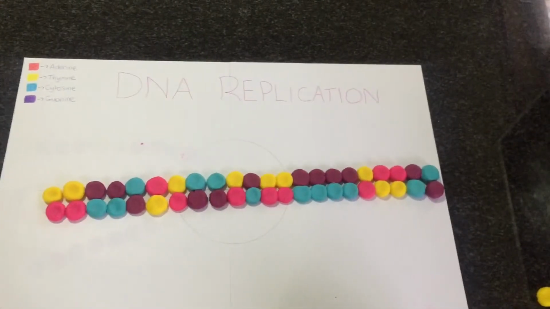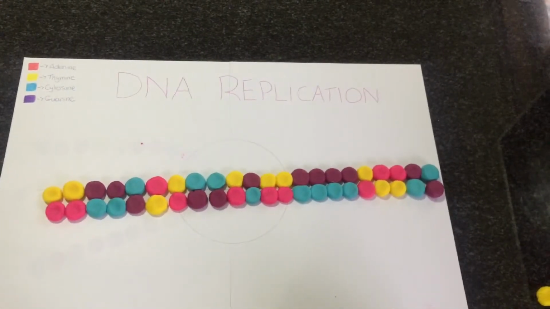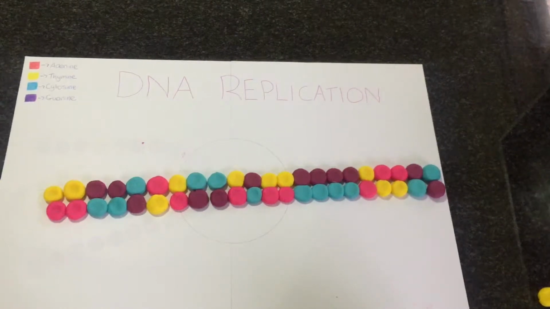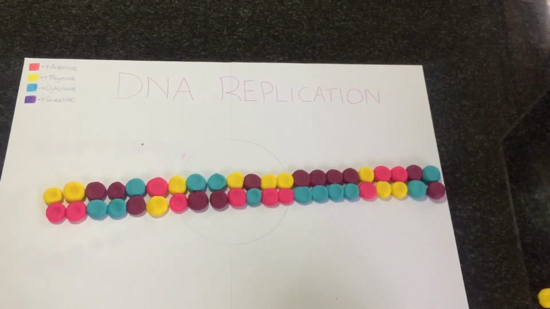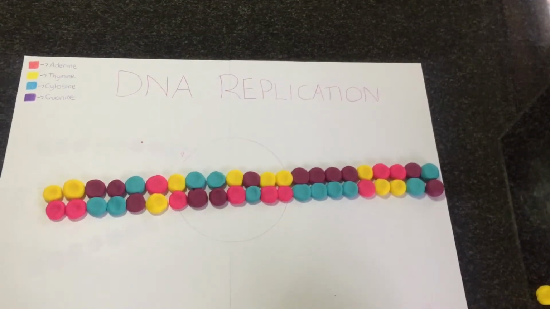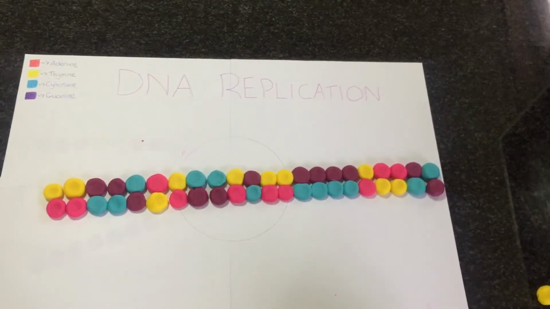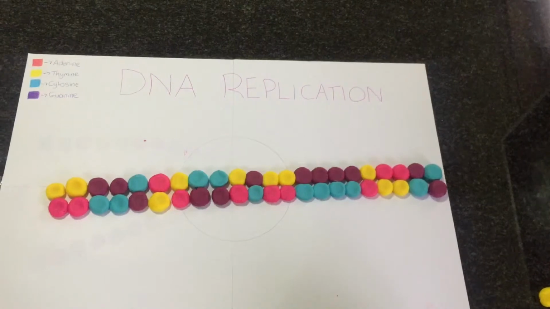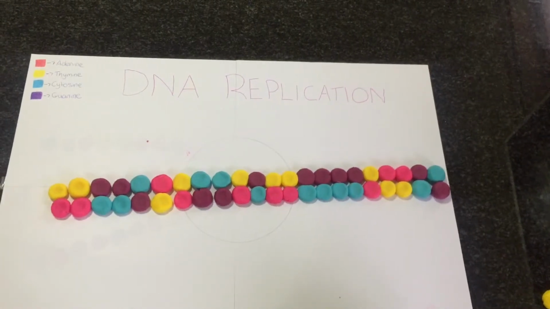Replication begins with the double-stranded DNA being separated, and each original strand, called the parental strand, is used as a template for the complementary base pairing of nucleotides to make new molecules. The enzyme that makes this process occur is called the helicase.